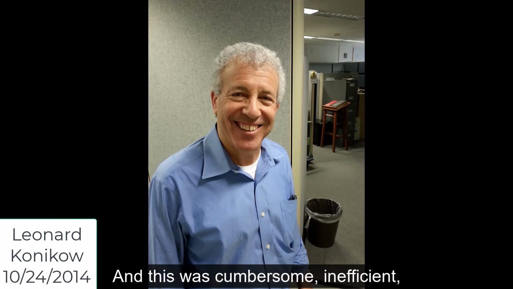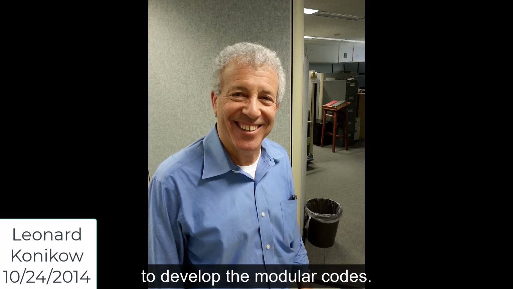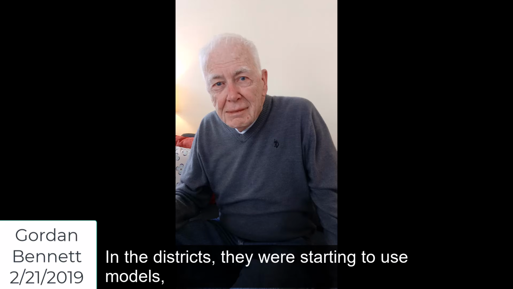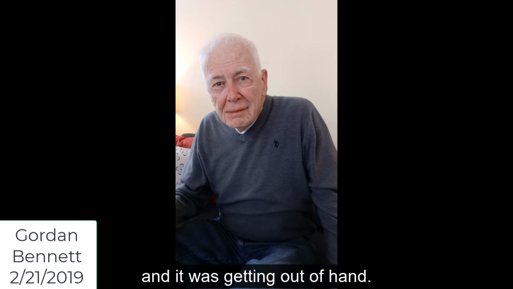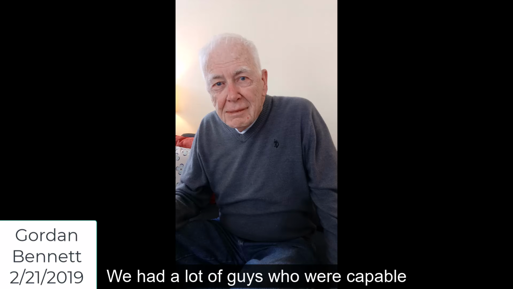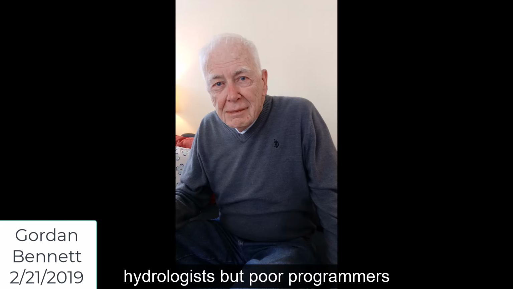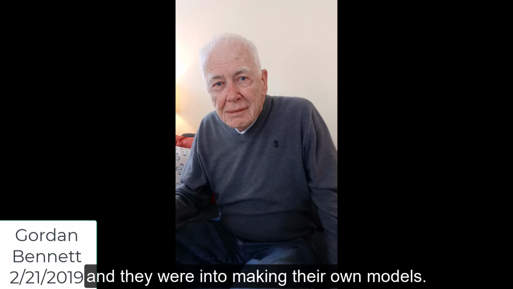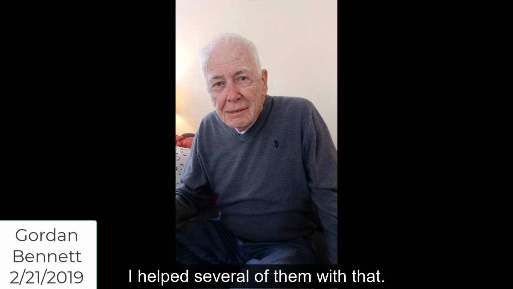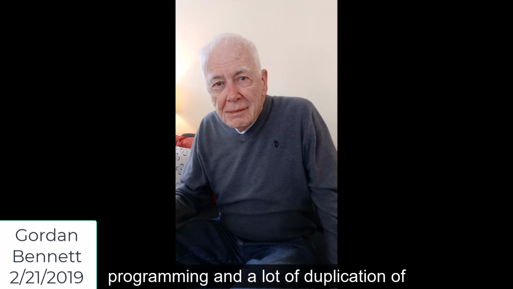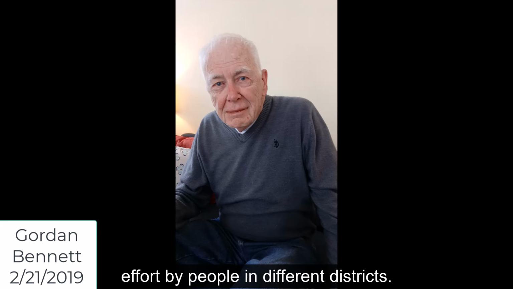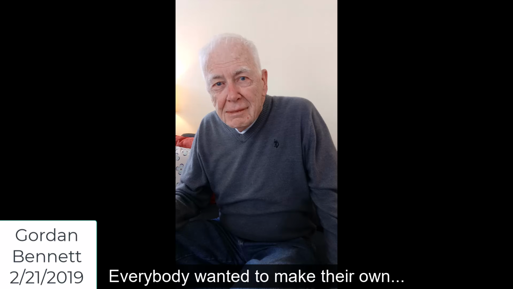And this was cumbersome, inefficient, and provided a real incentive to develop the modular codes. In the districts, they were starting to use models, so it was getting out of hand. We had a lot of guys who were capable hydrologists but poor programmers, which is what I was, basically. And they were into making their own models, and I helped several of them with that. But as I said, it was inefficient programming, and a lot of duplication of effort by people in different districts. Everybody wanted their own model.